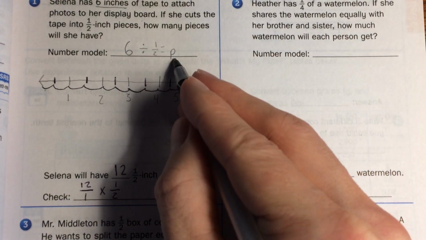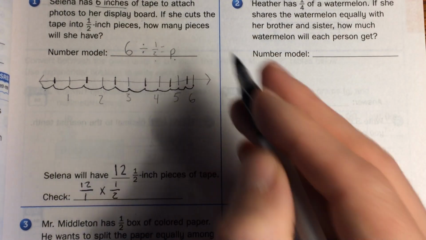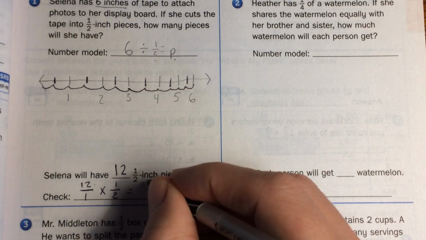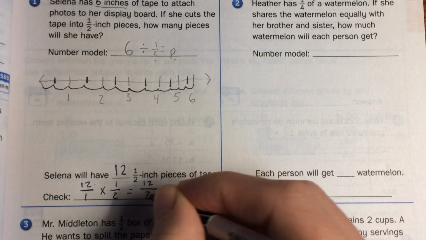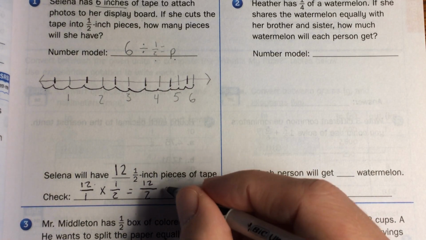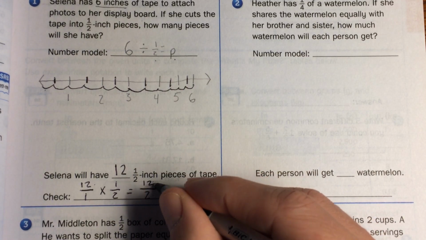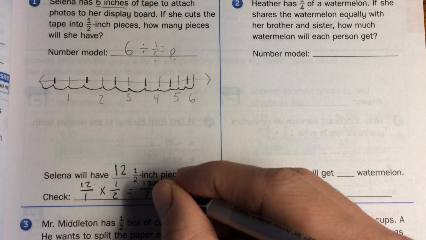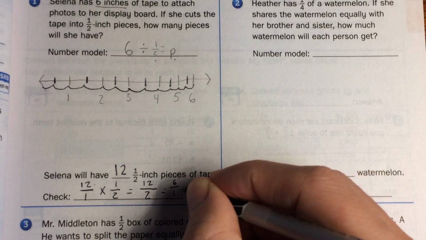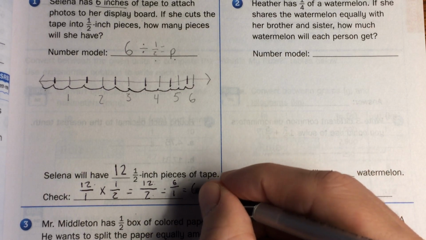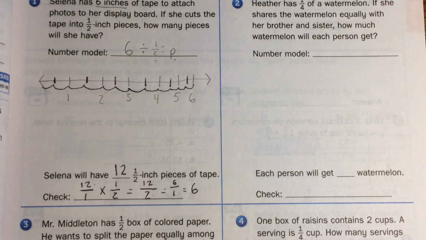So we're going to take our answer and multiply it by our divisor. 12 times 1 is 12. 1 times 2 is 2. We get 12 halves. And I know that we can split both of these in half to reduce, and that's going to reduce to 6 over 1, which we know 6 over 1 is the same as 6, which matches our dividend. That's how we know it's correct.